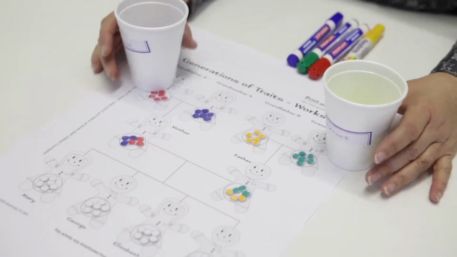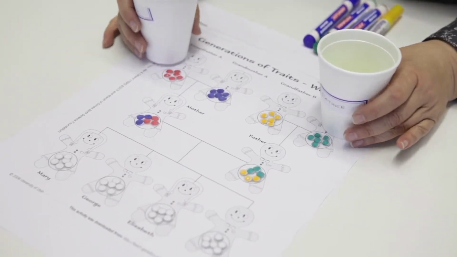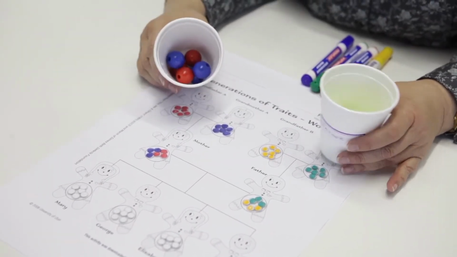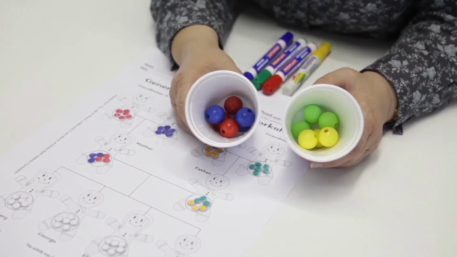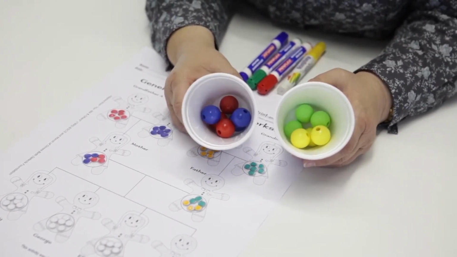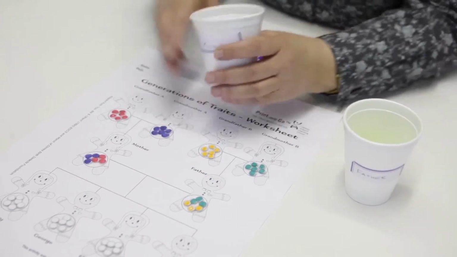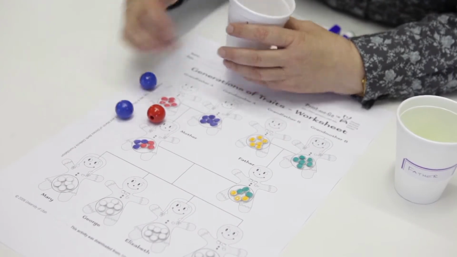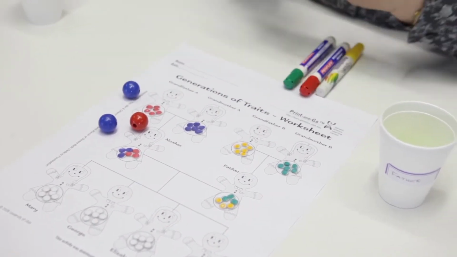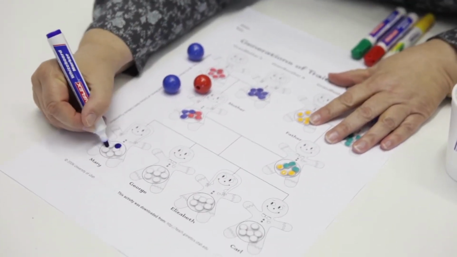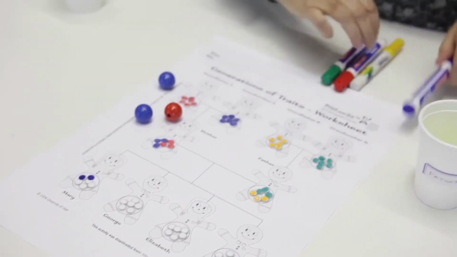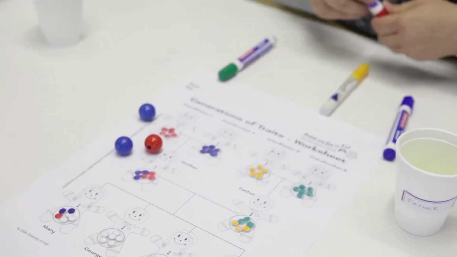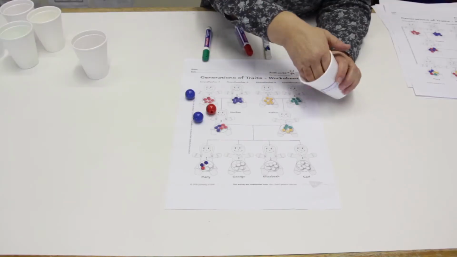Now Mary is the oldest child, and it means that she inherits 3 of the 6 beads from the mother's cup and 3 of the 6 beads from the father's cup. Let's have a look at what happens. I'm going to put in my hand without looking and take out 3 beads randomly. Right, 2 blue ones and a red one. And I indicate that by coloring in 2 blue, 1 red.